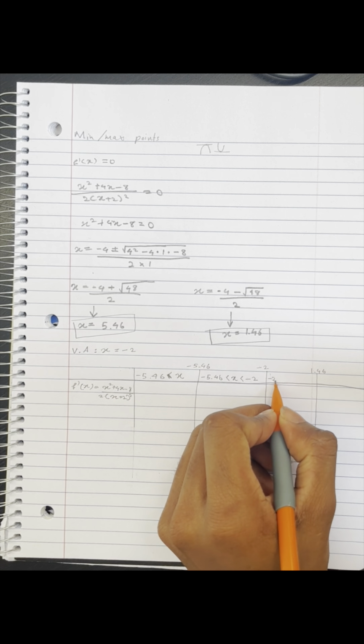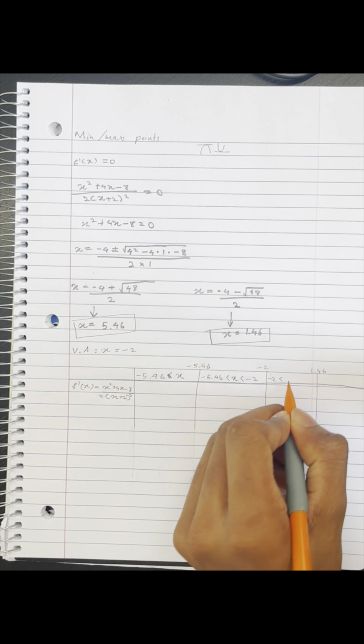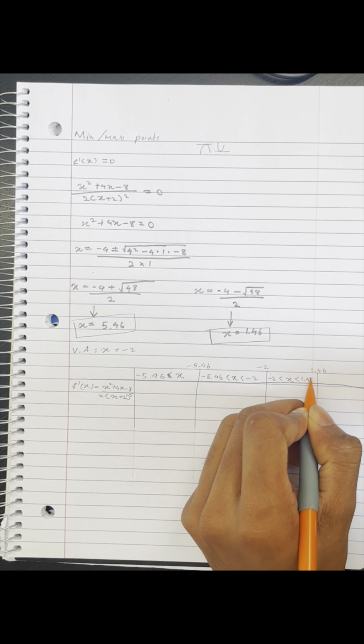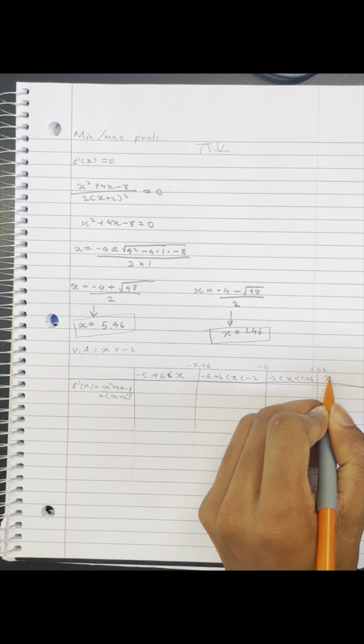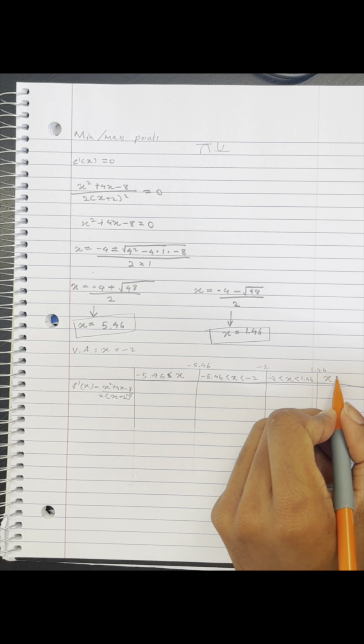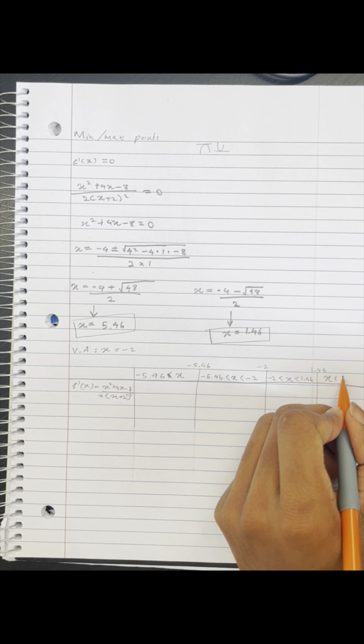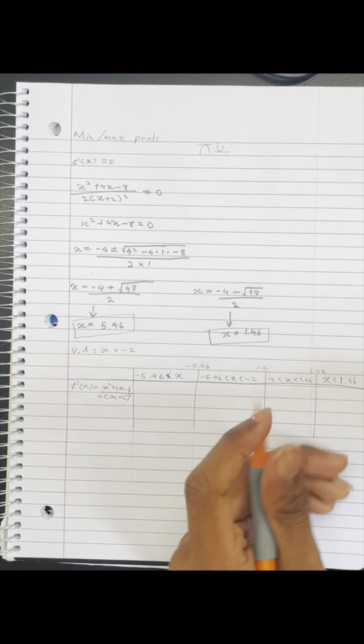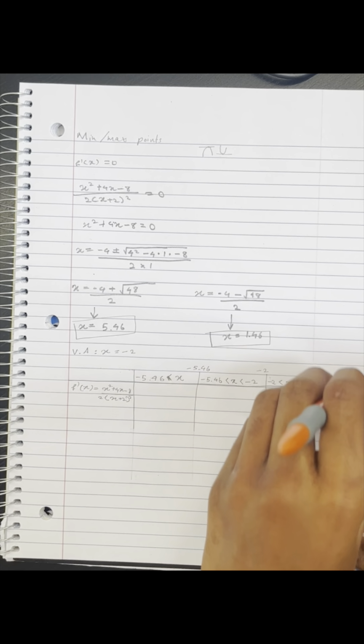And then we have x is bigger than minus 2 but smaller than 1.46. And then we have x is bigger than 1.46. Sorry, this is supposed to be smaller.